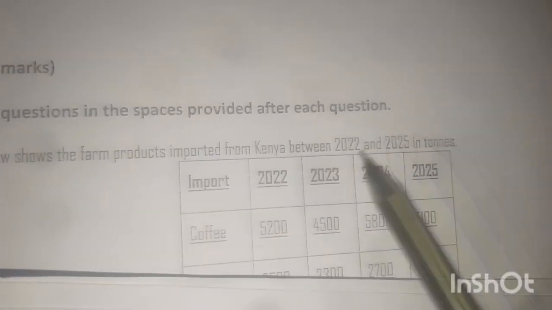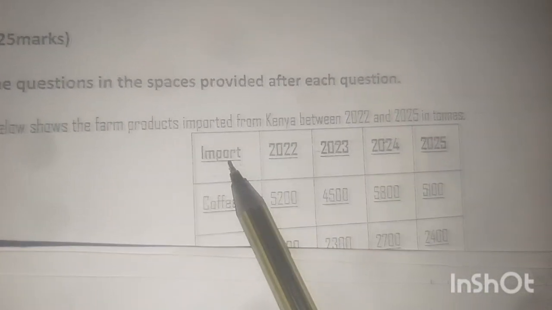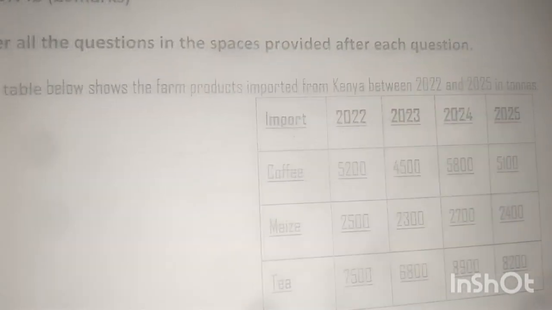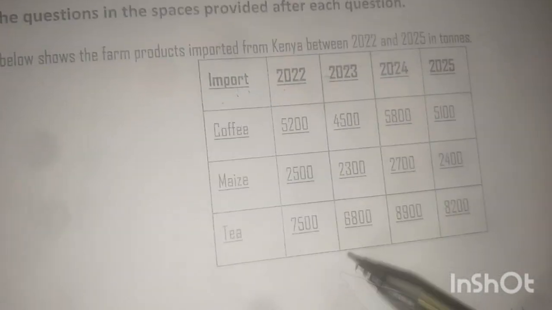The next question, section B. Answer all questions in the spaces provided after each question. The table below shows the farm products imported from Kenya between 2022 and 2025 in tons. So we have imports. In 2022, the imports were coffee, we have maize and tea.